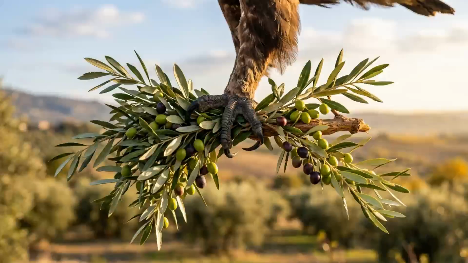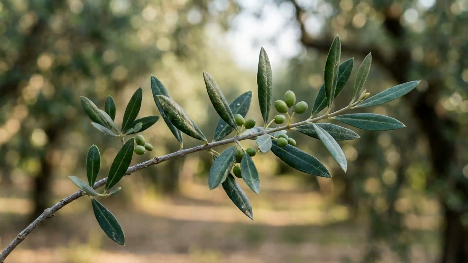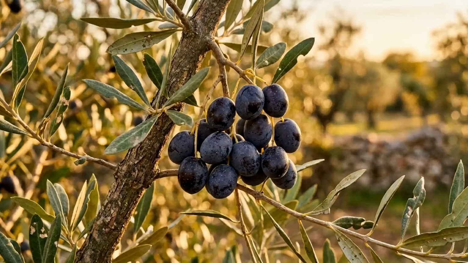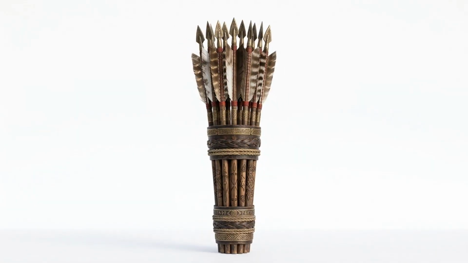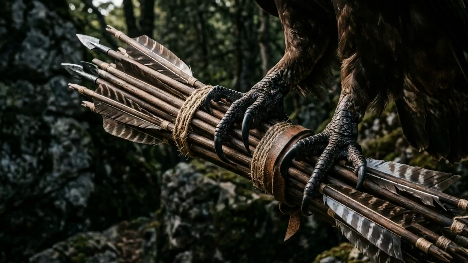The olive branch in the eagle's right talon symbolizes peace and diplomacy. Olive leaves. The branch contains 13 leaves representing the original 13 colonies. Olives. The 13 olives symbolize the fruits of peace and prosperity. Arrow bundle. The bundle of arrows in the eagle's left talon symbolizes military readiness and defense.